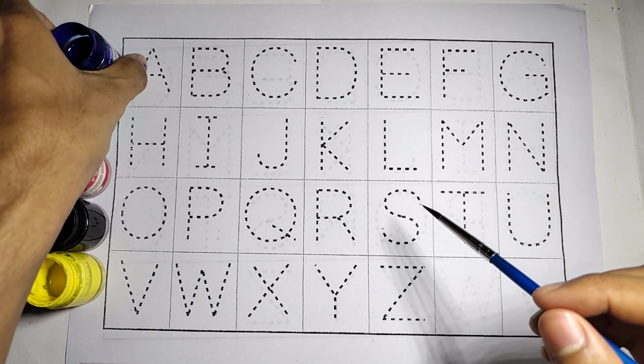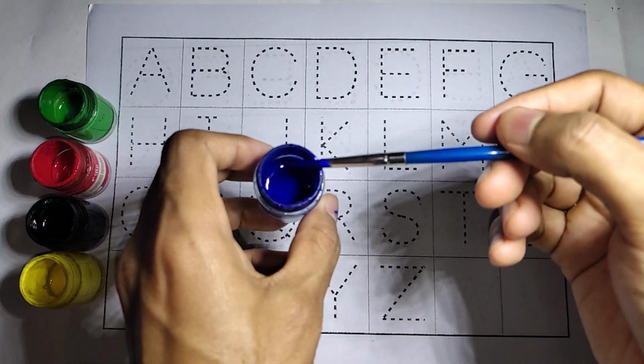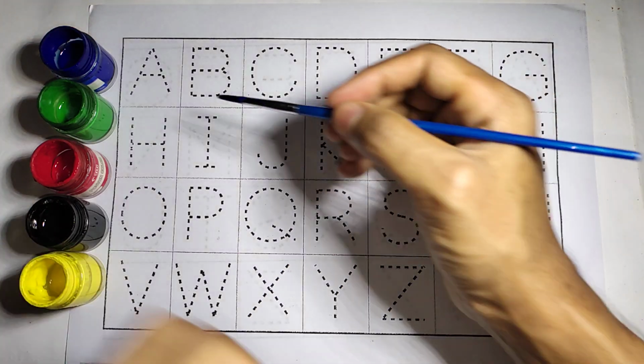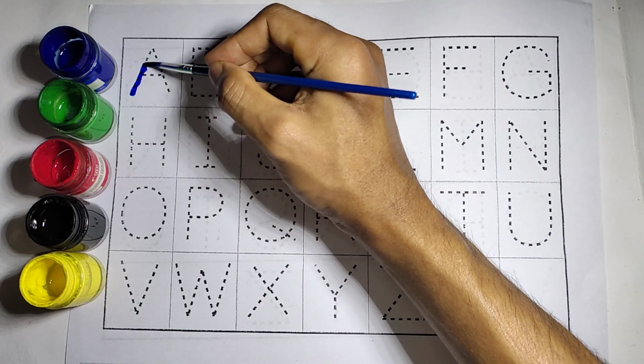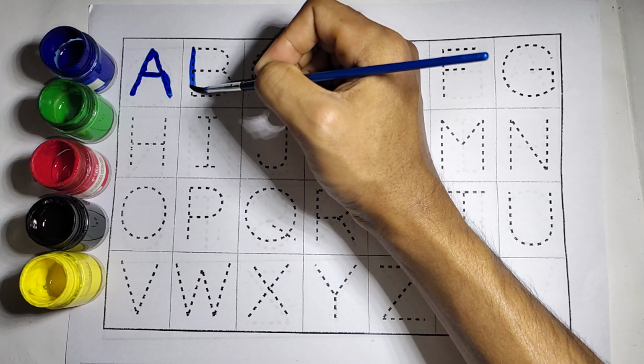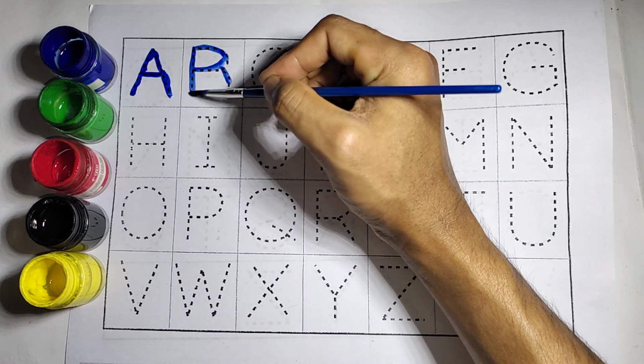Today we draw capital letter alphabets. Kids, first we draw the letter A and now we use blue color. First we draw A. A for ant. The next one is B.